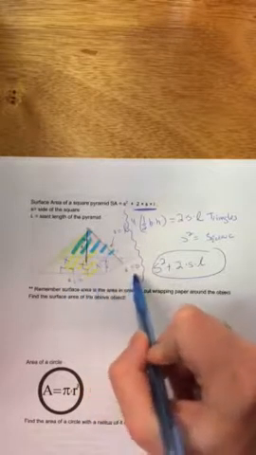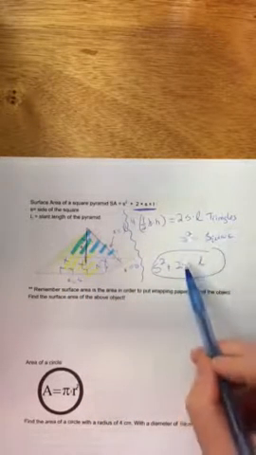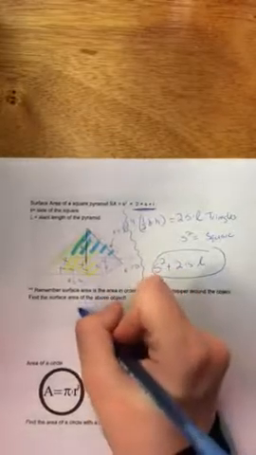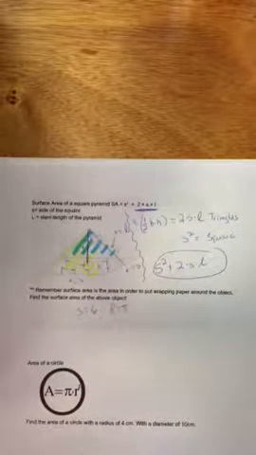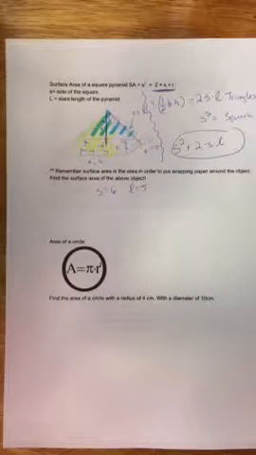Remember the S here is 6 and slant height is 5, so do some plugging and chugging, okay? So S equals 6 and L equals 5, and find out what that is. I'm not going to do it for you. Next is area of a circle.